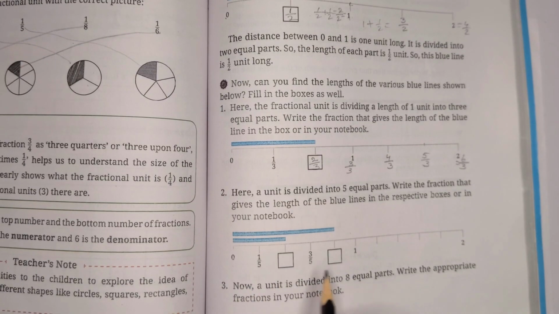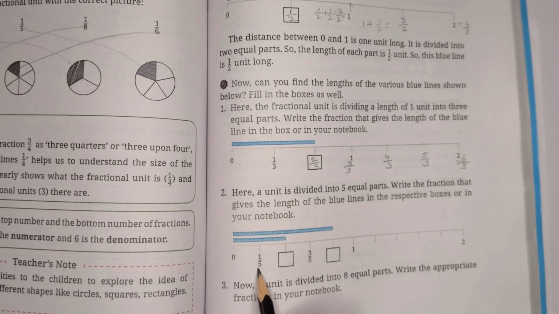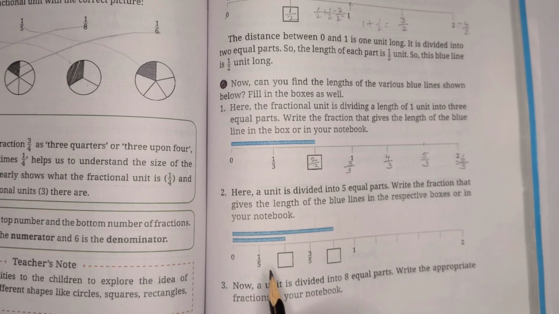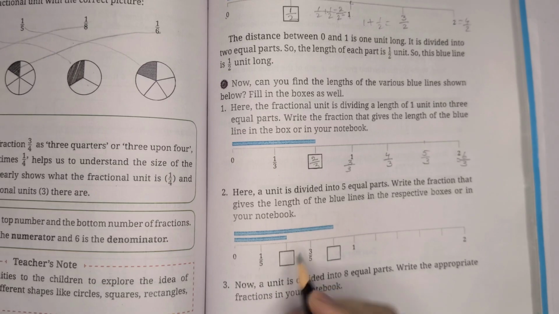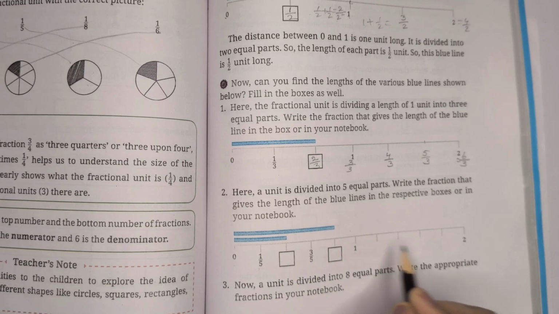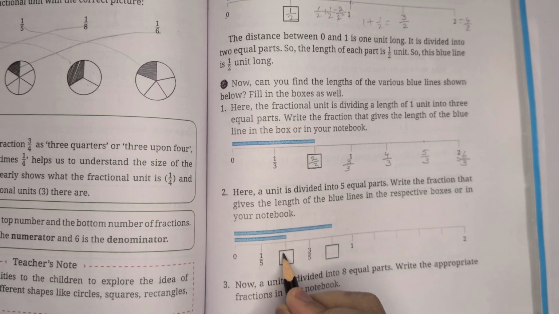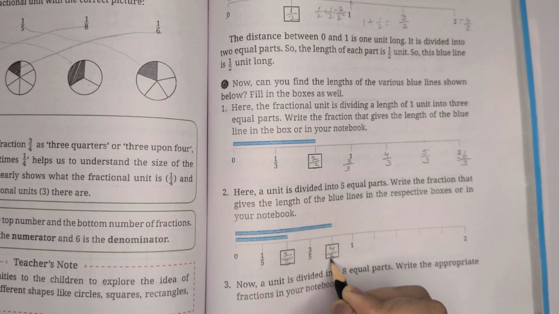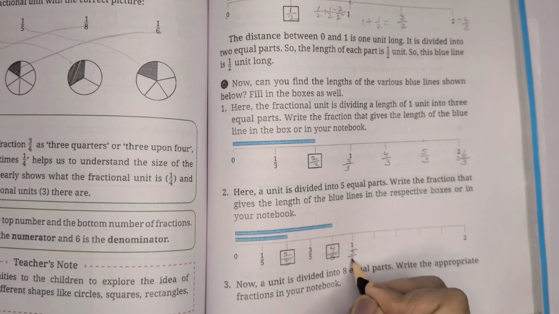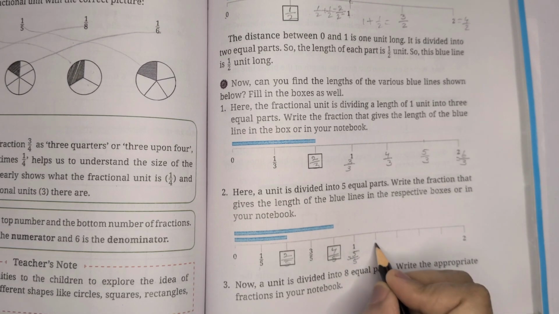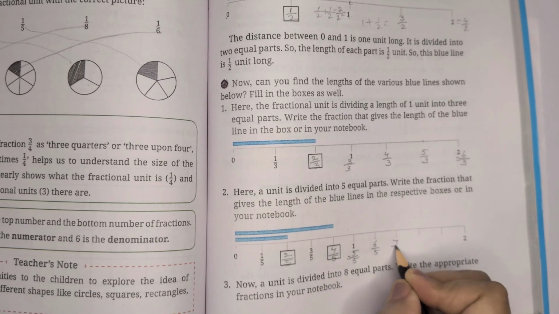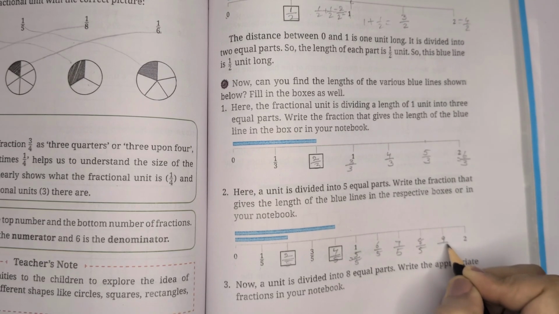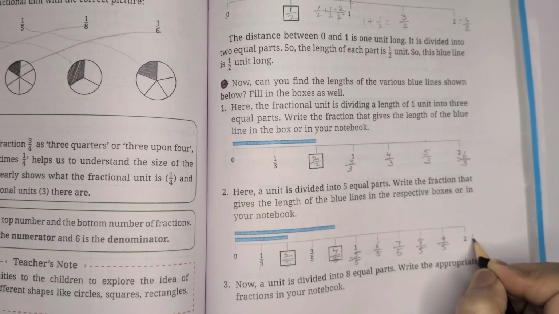Here we divided one portion into 5 equal parts. Look at the denominator, that gives how many portions or divisions there are. 1 by 5, and all are equal in measurement. So the second one is 2 by 5, 3 by 5, next is 4 by 5, next is 5 by 5, that is same as 1. 6 by 5, 7 by 5, 8 by 5, 9 by 5 and this is same as 10 by 5.